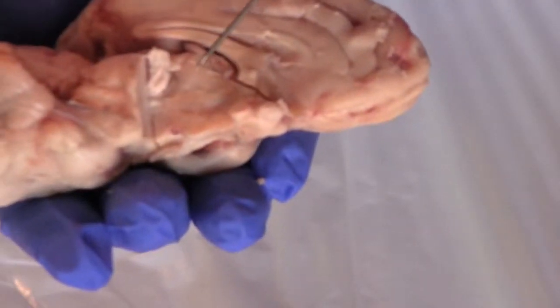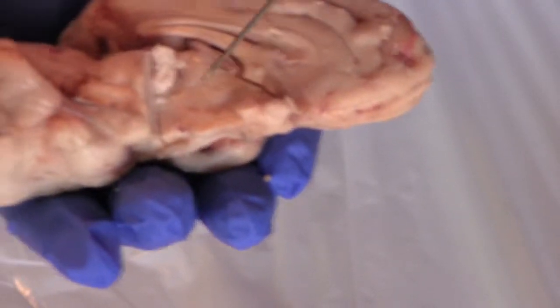Up top is the thalamus once again. Up top, here it is once again. Okay, so over here is our friend the thalamus.